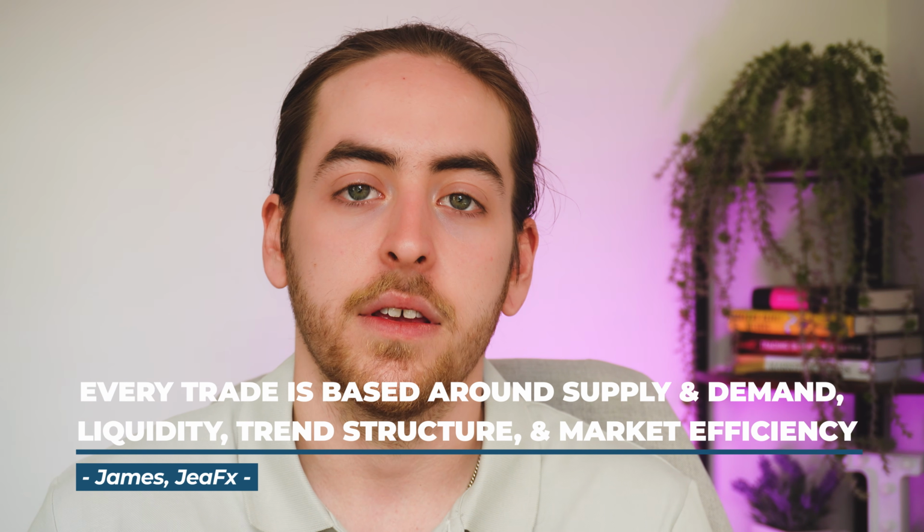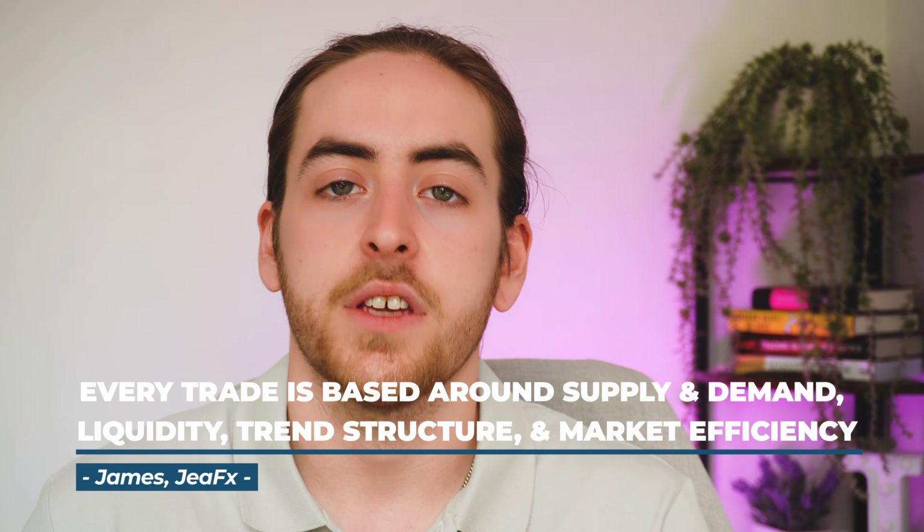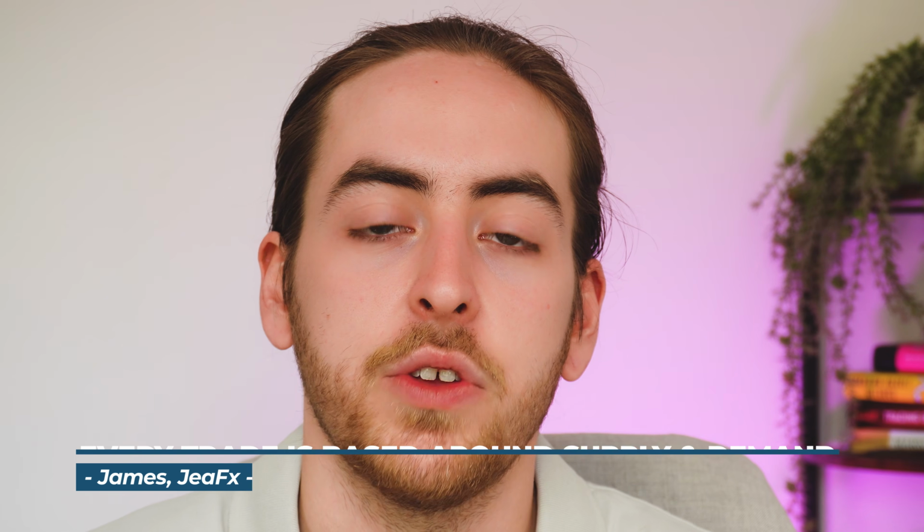So there we have it, 2 solid trades taken on USDJPY last week, following the same exact system and using that overall context to identify good trade areas. Every trade that I take is based around supply and demand, liquidity, trend structure, and market efficiency. And just these things alone, when you can understand the markets properly and also look at them through a fundamental light, can build you a really solid trading system that will bring you consistent results.